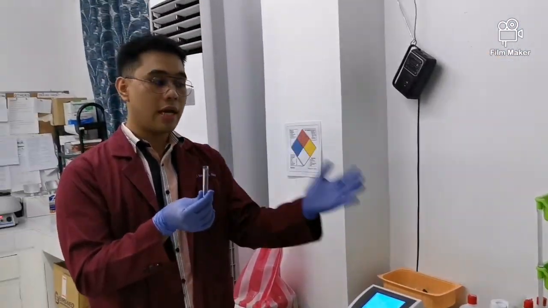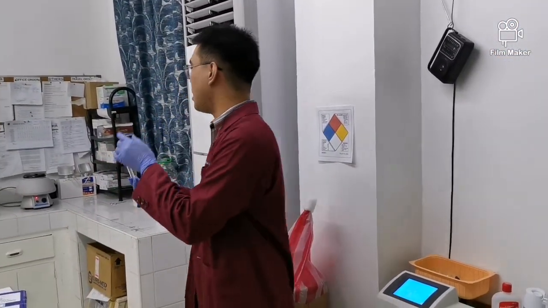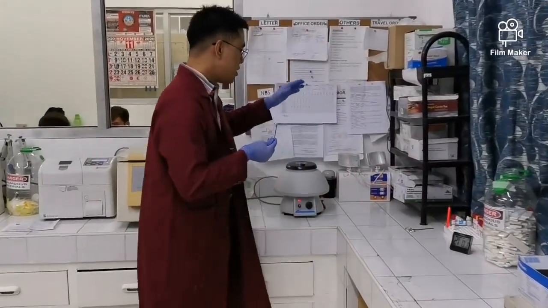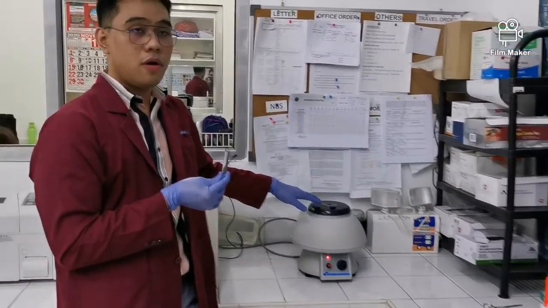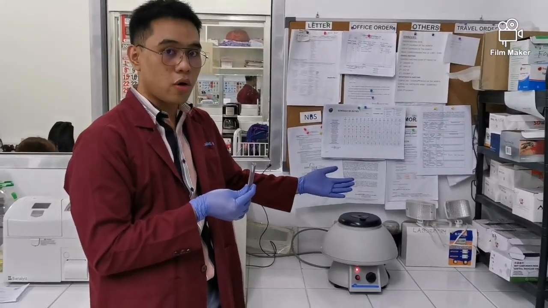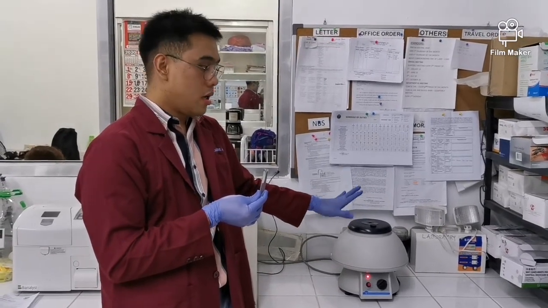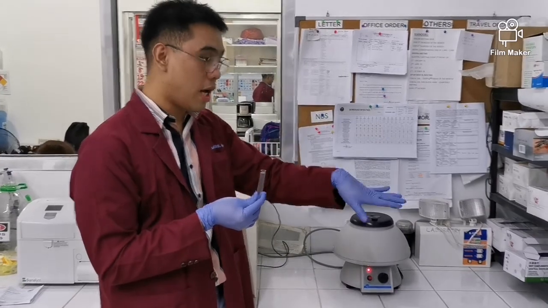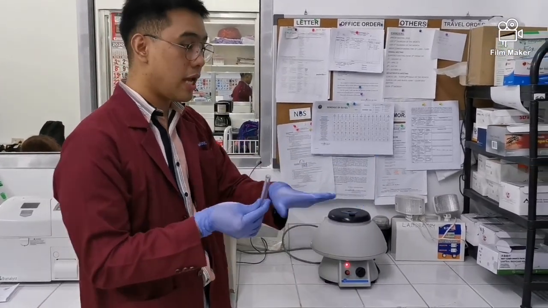And then, after ng chemistry natin, punta na tayo sa microscopic na part. So ayun, this is one of the very essential instruments in any laboratory. Okay, so dapat meron tayong centrifuge kasi halos lahat dito talaga sinesentrifuge. Blood, ito urine, any analyte.